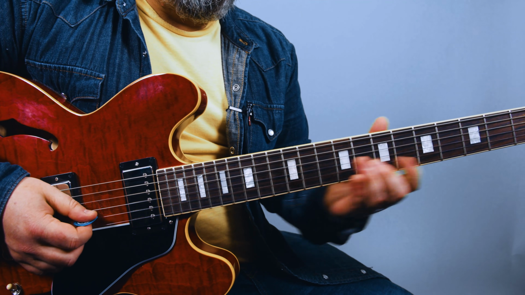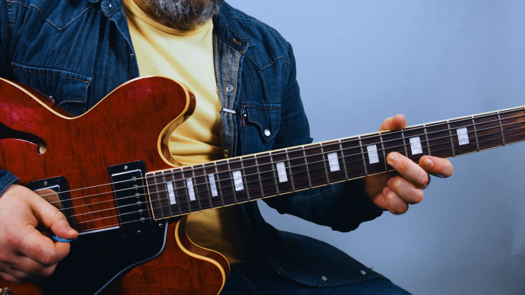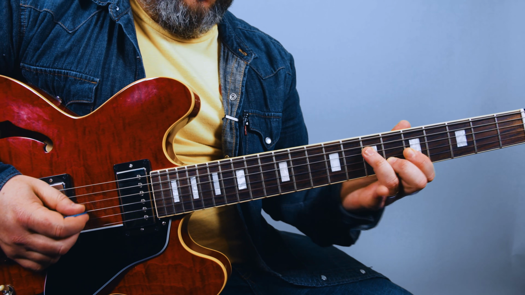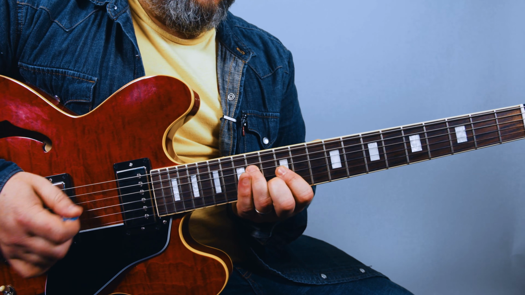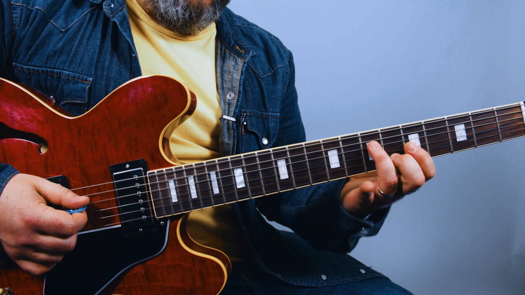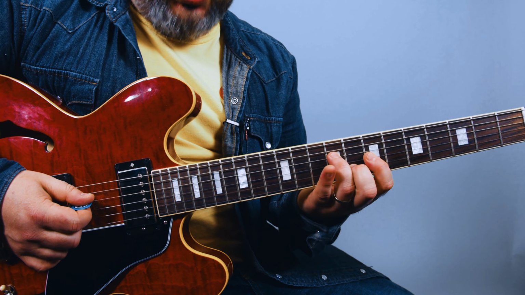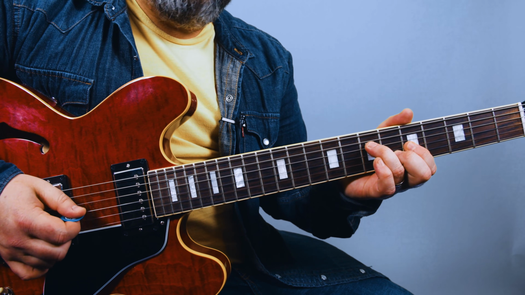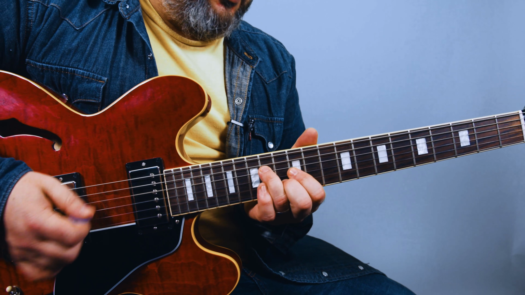So the F note is right here on the 6th fret of the B string. Same shape. So remember the G, that would just be this up a whole step, F to G, and the G note's there. Back to F, C.